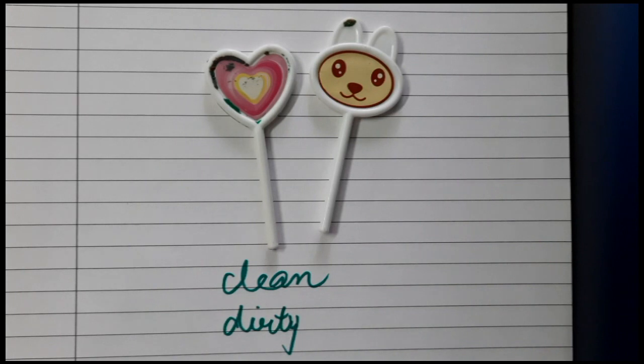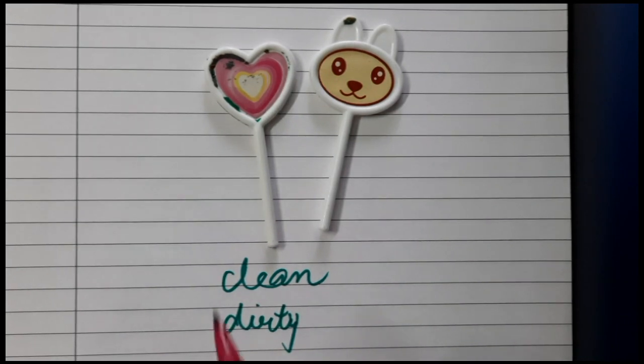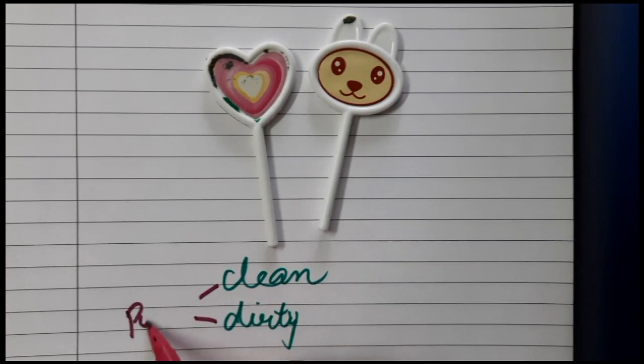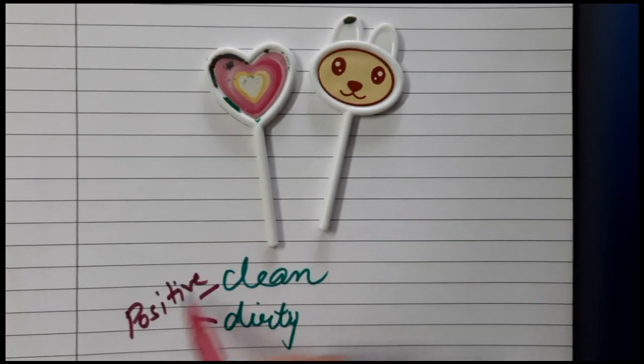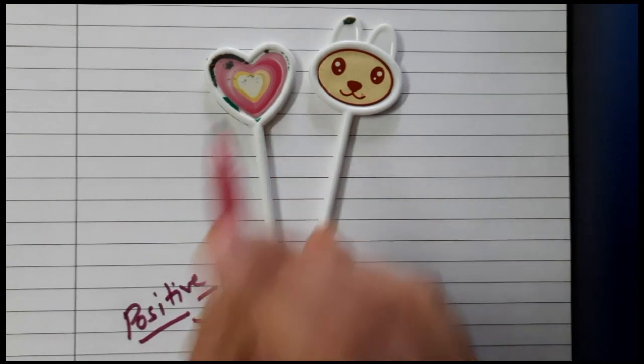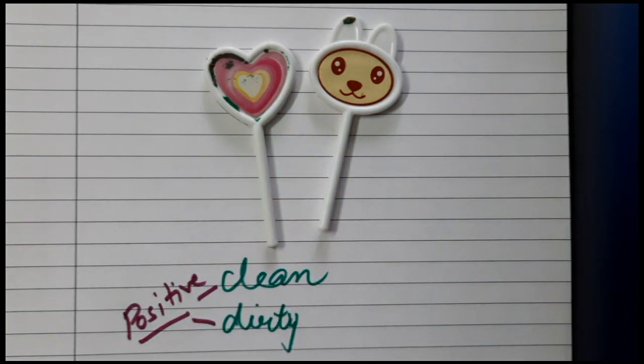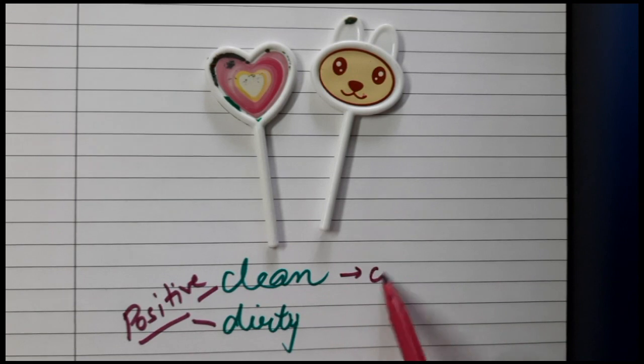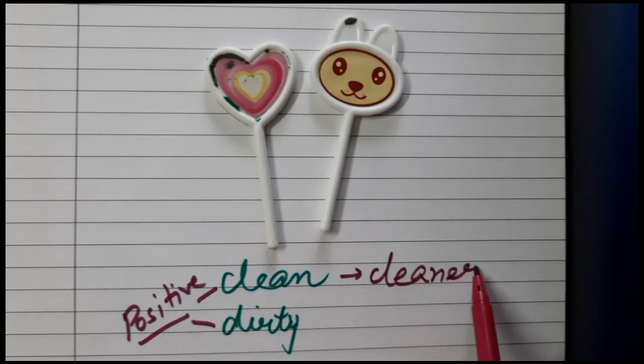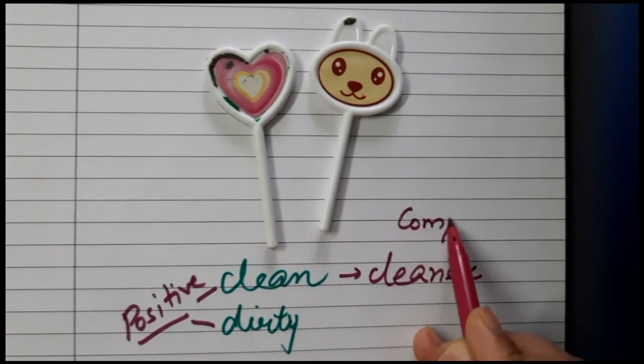And I want to learn their comparative and superlative form. First of all, we should know this is positive degree. We can say this is clean, this is dirty. Very simple. My positive adjective is used. Now I want to compare between them, which is cleaner. Right? We have just learned. This becomes my comparative form of adjective.